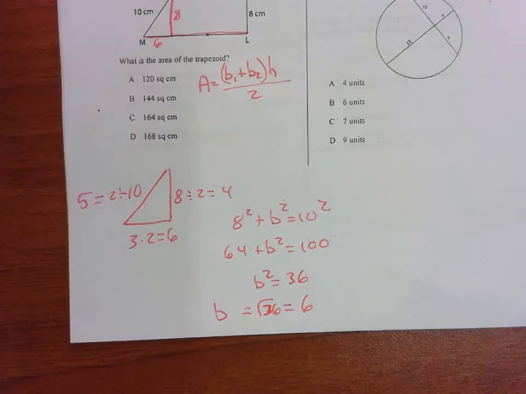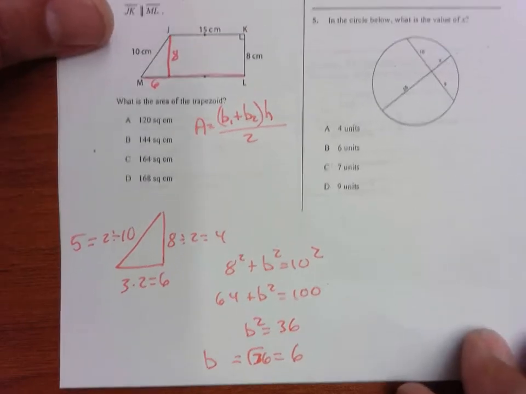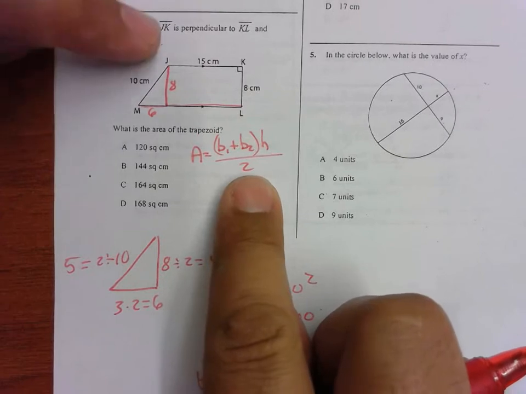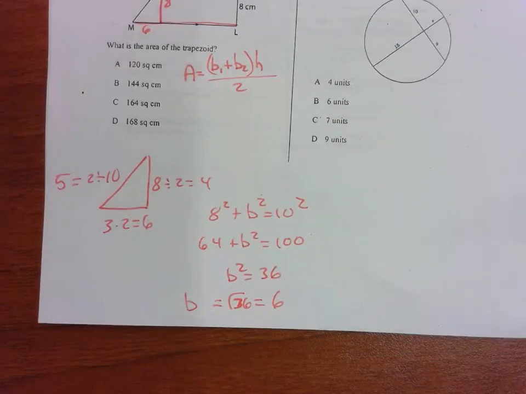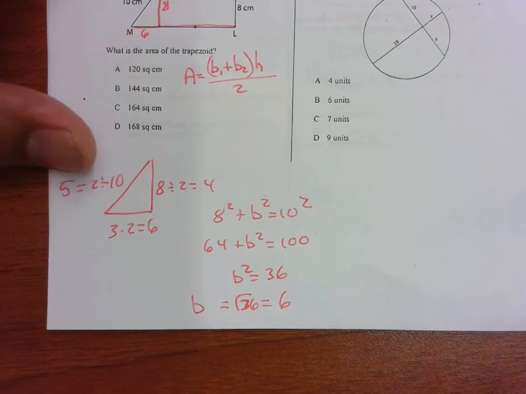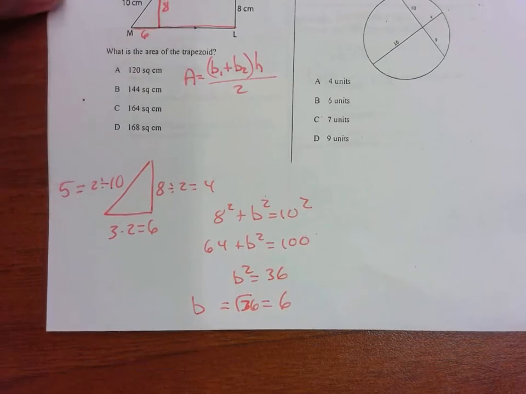If you remember the 3, 4, 5, it'll save you a lot of time. If you don't, you can always use the Pythagorean Theorem. And Asha had a great point. If you can't remember this, you can cut this into two shapes, the triangle and the rectangle, find the area of both, add them together, you get the same answer.